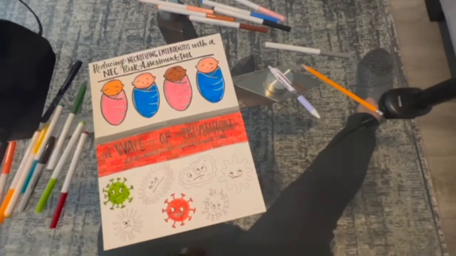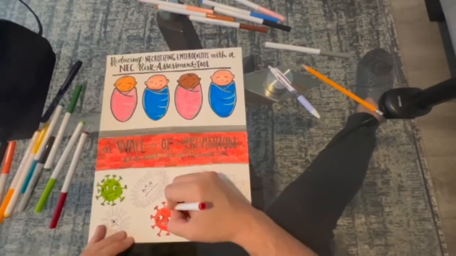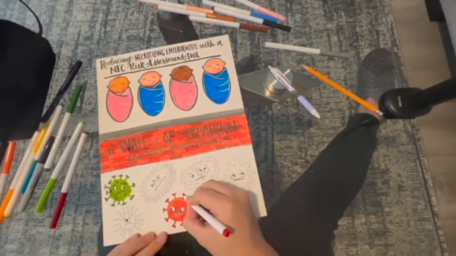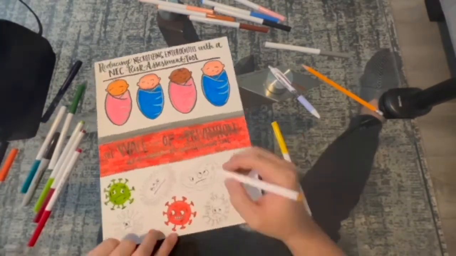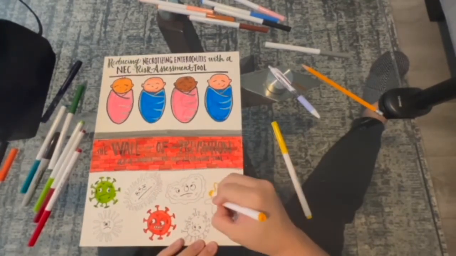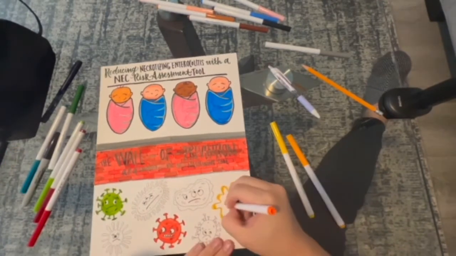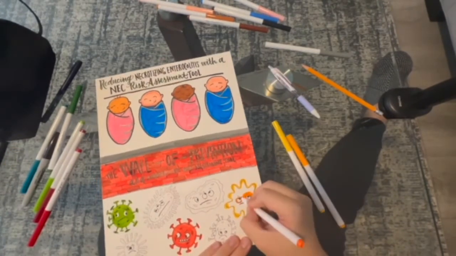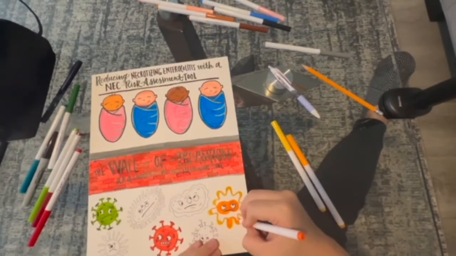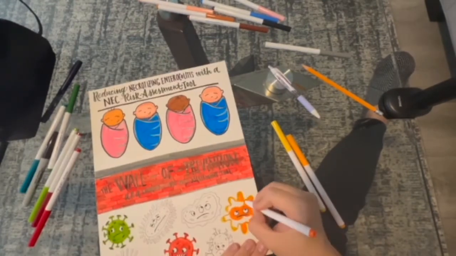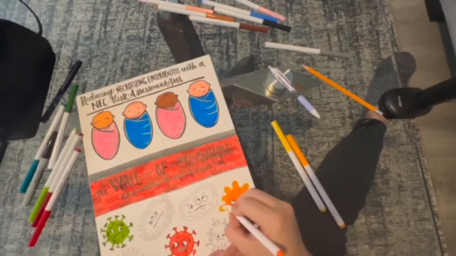What I hope to convey through this art piece that I am currently creating is that with the implementation of an embedded NEC risk assessment tool, we will create a wall of prevention in order to protect our newborns, especially those born premature, from the horrible disease that we call necrotizing enterocolitis, and furthermore, improve the quality and safety of care of our neonates.